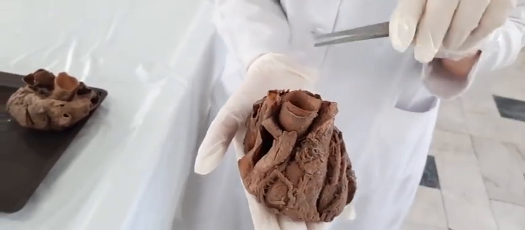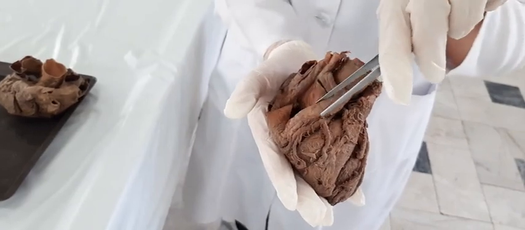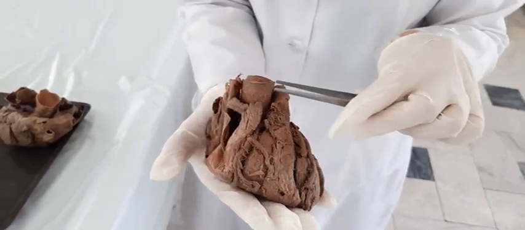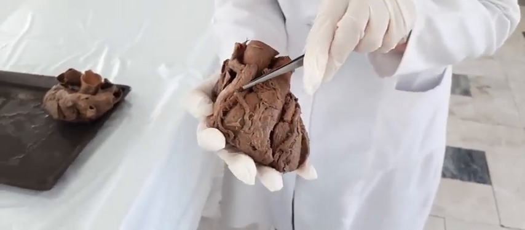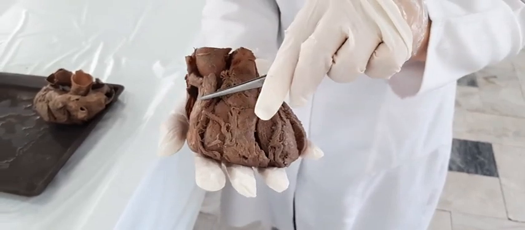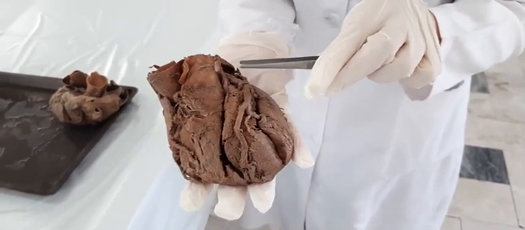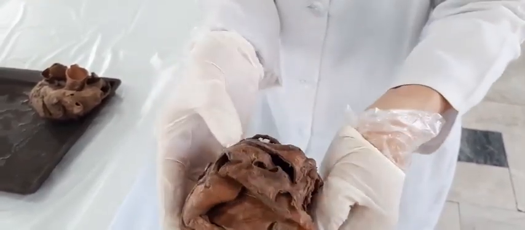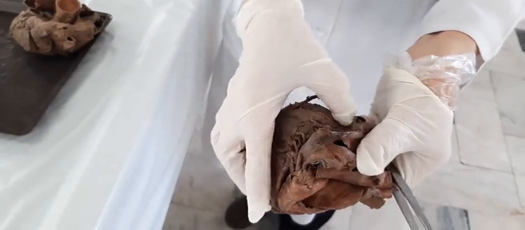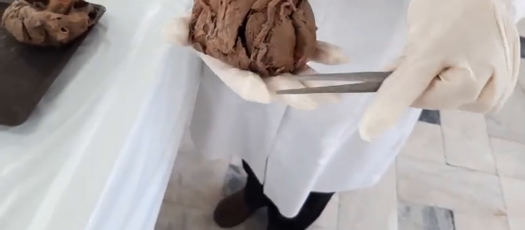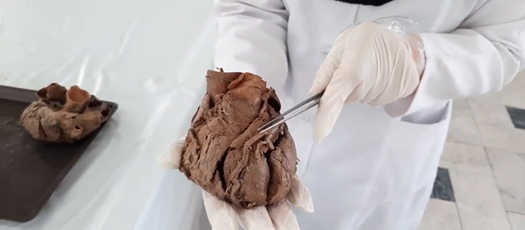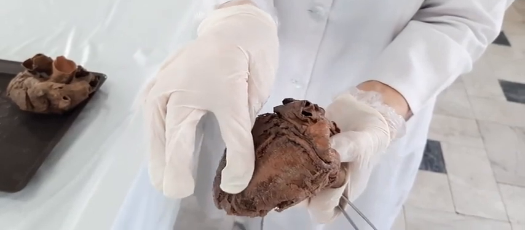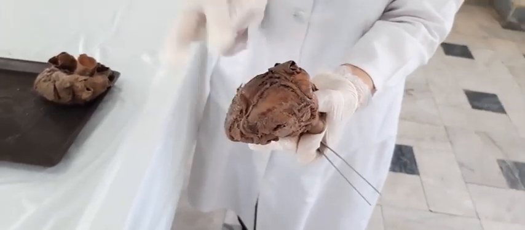The heart consists of 4 chambers: right atrium, right ventricle, left atrium, and left ventricle. The coronary sulcus is visible here. The coronary sulcus is a sulcus that goes around the heart and divides both atria from both ventricles anteriorly and posteriorly. Also, from the external view, here I am able to show you the anterior interventricular sulcus, and here I am able to show you the posterior interventricular sulcus too.